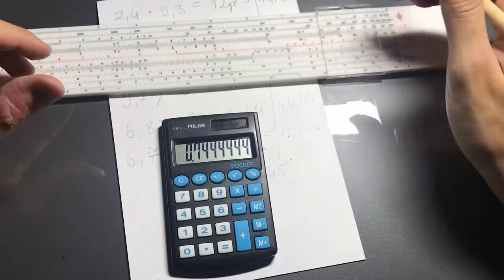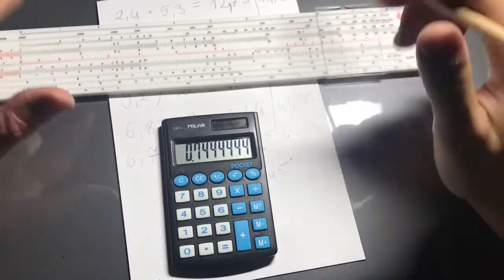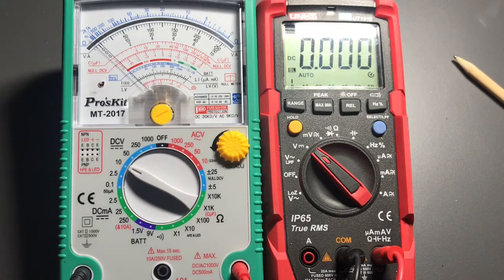So let's right now move to the meters and compare analog versus digital. Okay, so right now let's compare meters.